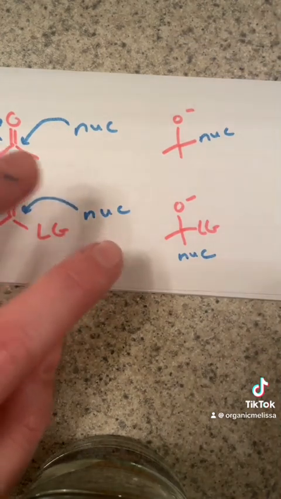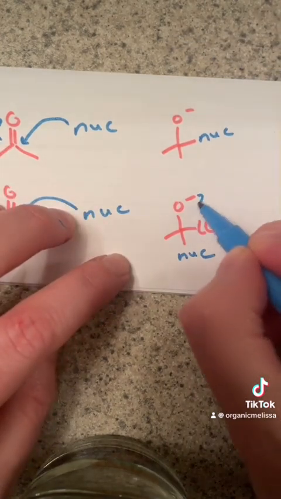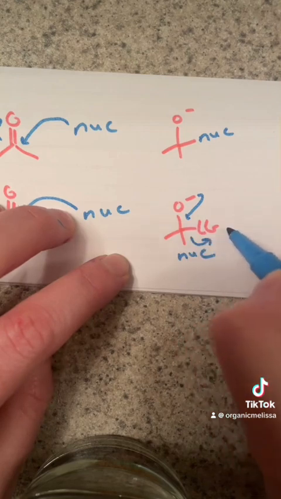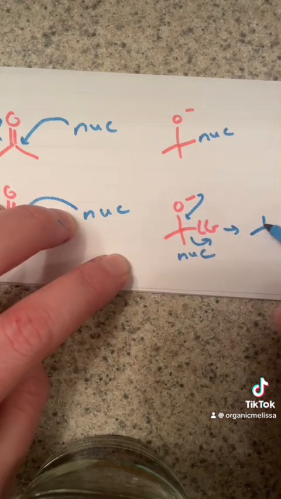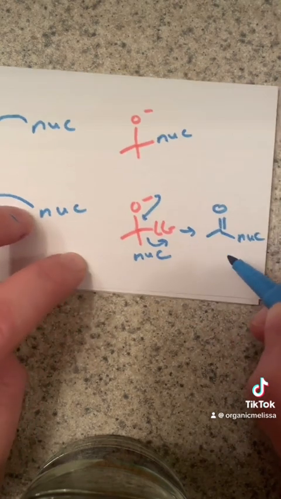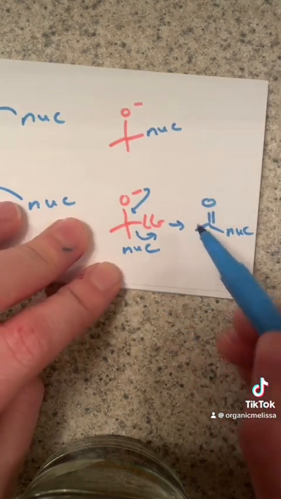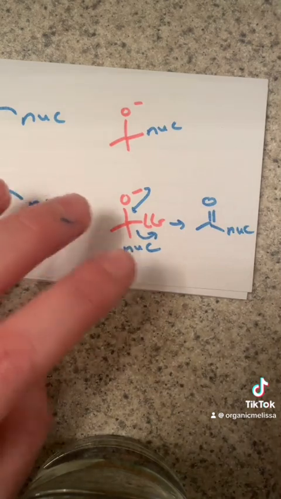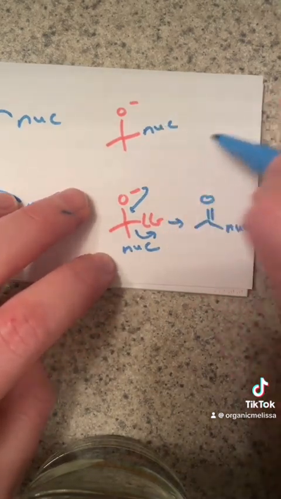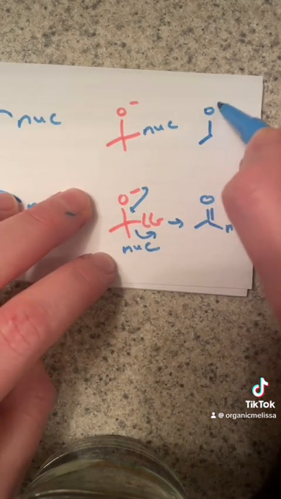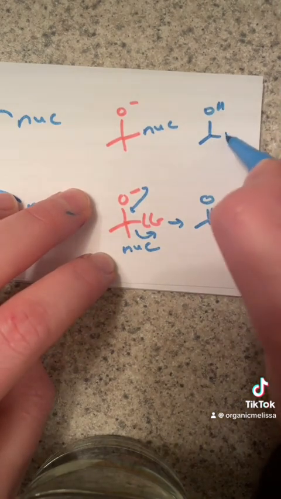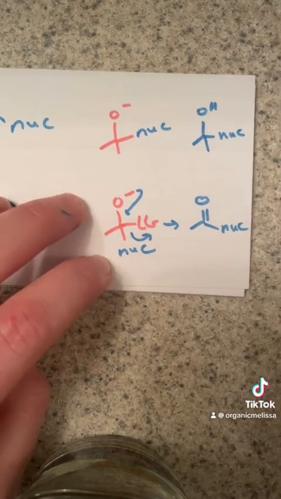Now, if there's a good leaving group, this carbonyl carbon will come back down, and the leaving group will leave. And you'll get a substitution with the nucleophile here, the leaving group's gone, and another nucleophile can come in here and attack. If that doesn't happen, then usually this will be protonated with some kind of alcohol or with some kind of acid to make an alcohol, and this will be your final product.